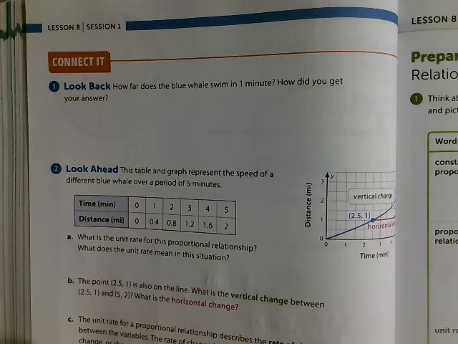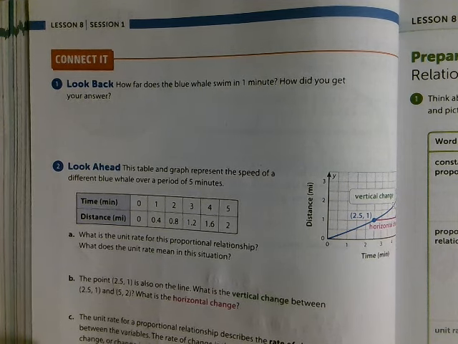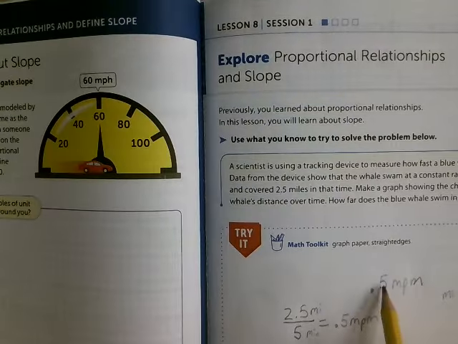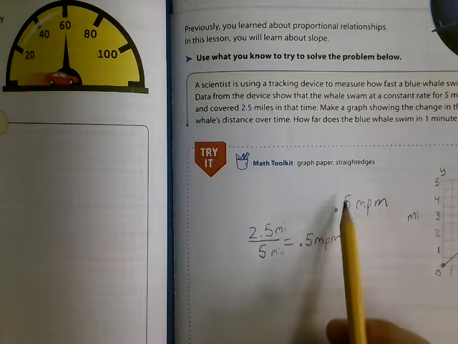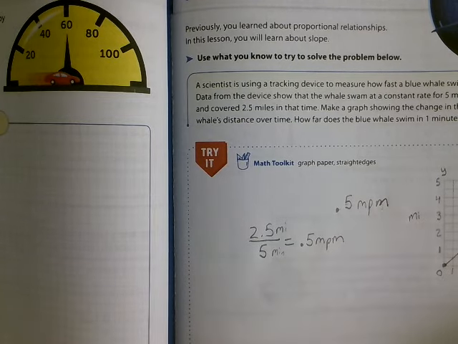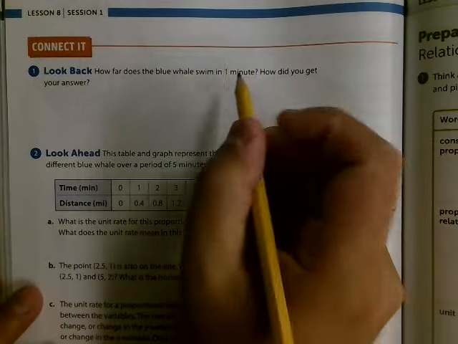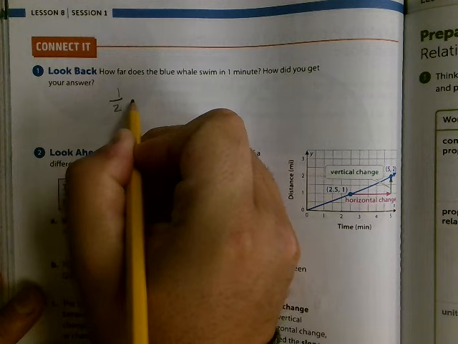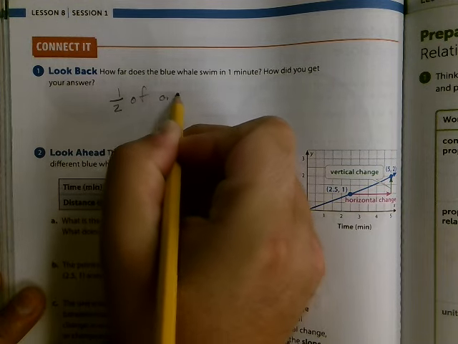We kind of have to, actually, no, because we just figured this out. We just said he swims 0.5 miles per minute. So in 1 minute, this whale is going to swim a half a mile. So we would just say 1/2 of a mile.